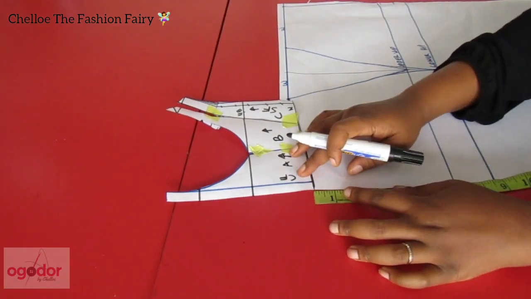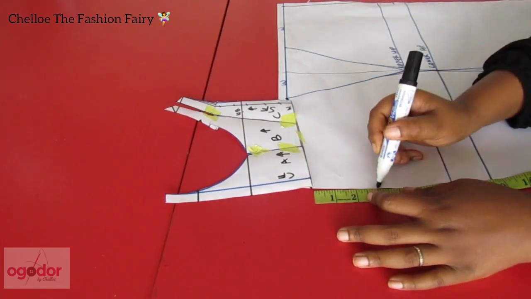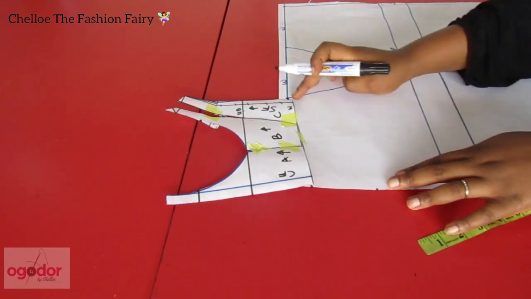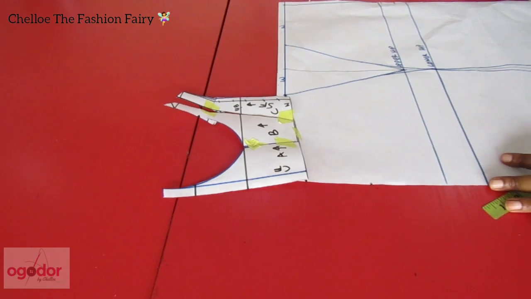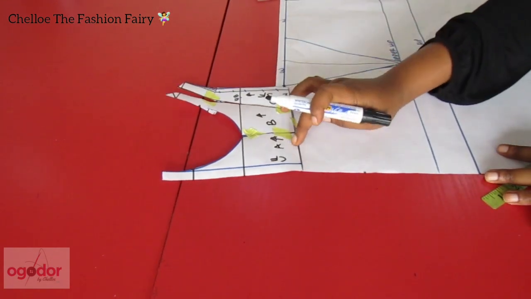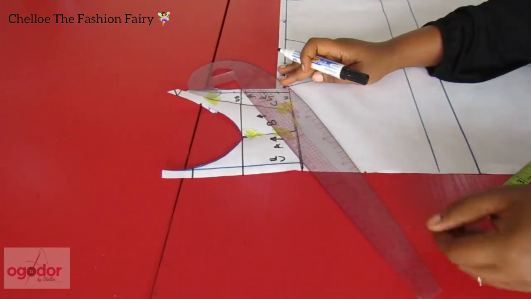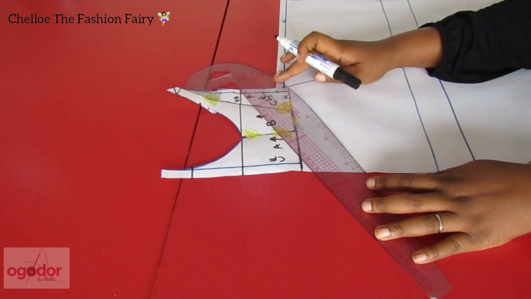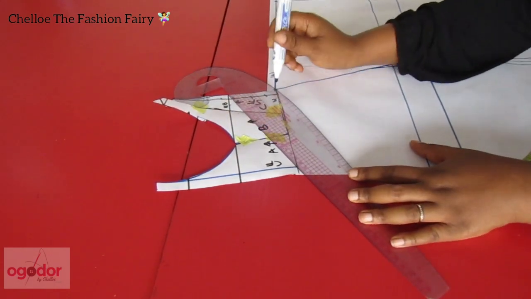So from this center front, I'm going to mark 3 inches downwards. You can go as low as 3.5, but don't do more than 4 inches, guys, so that you'll be able to sit comfortably. So I'm just going to use my curve. You can do this with a straight line, but a curve is usually better. So I'm using just a slight curve to connect it all the way to my waistline.